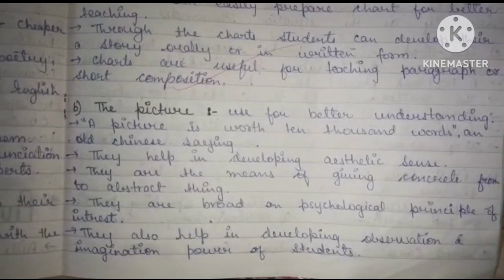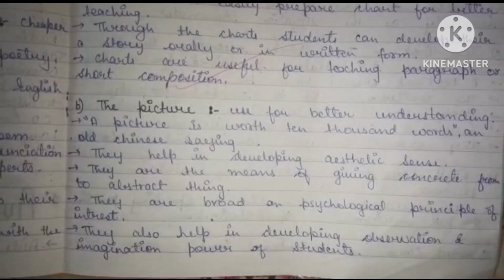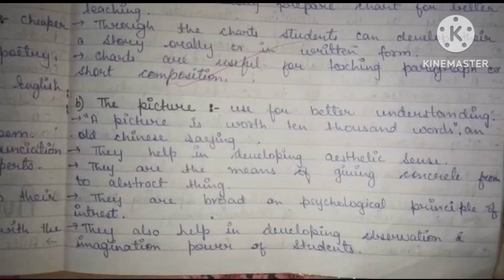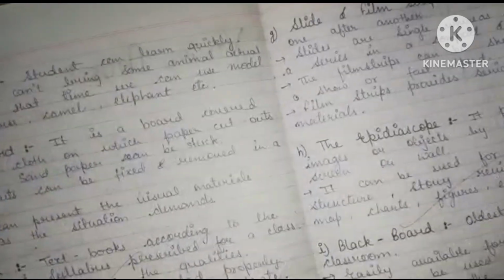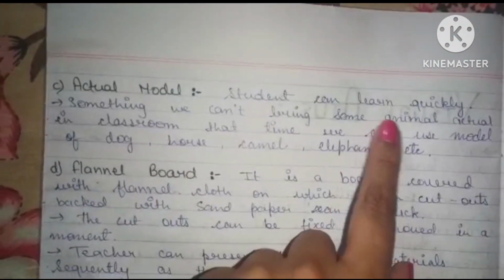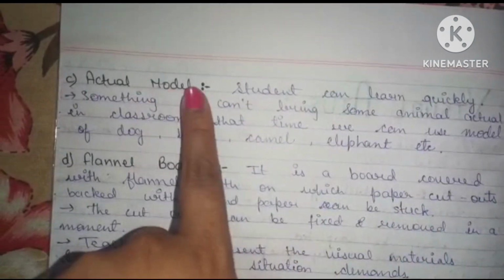They are based on psychological principles of interest, and they also help in developing the observation and imagination power of the students. Then we have the actual model. Students can learn quickly with the help of an actual model.